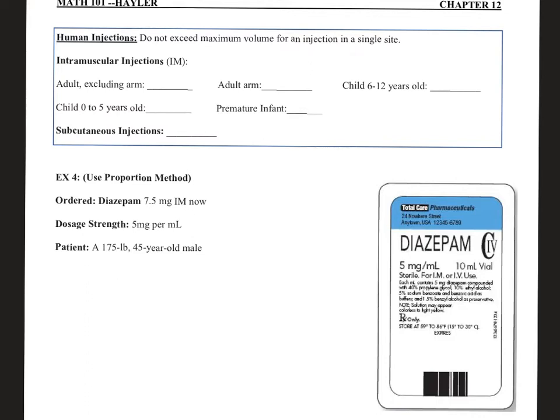Alright, so for adults, injections anywhere except for the arm, you would use up to 3 milliliters in one site. That means you wouldn't put 4 milliliters in the same site. If you needed to add another milliliter, you'd have to do it in a different site. For the adult arm, it's 1 milliliter.